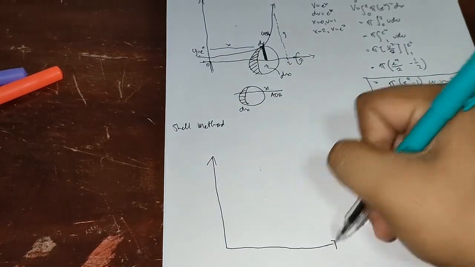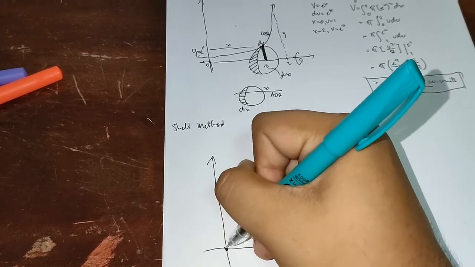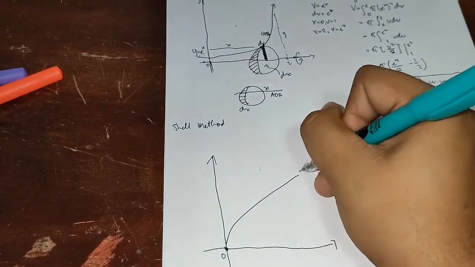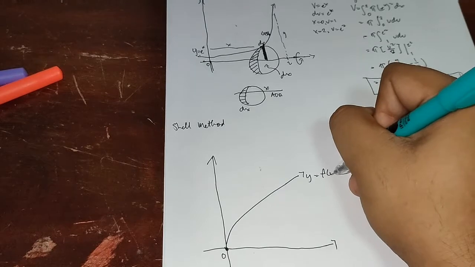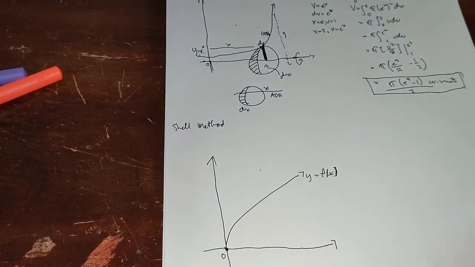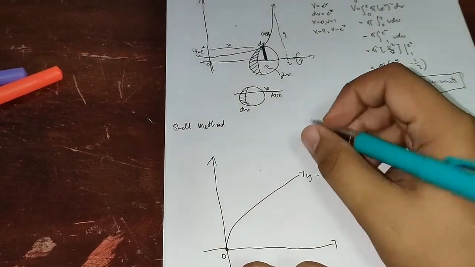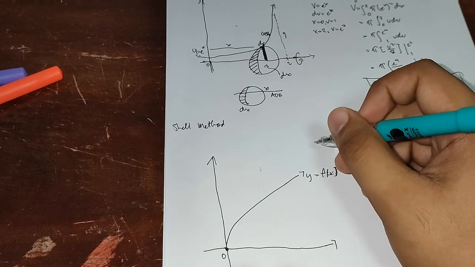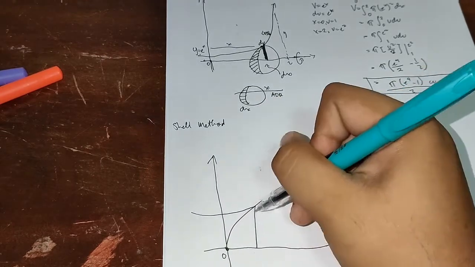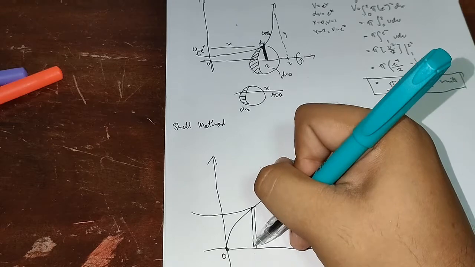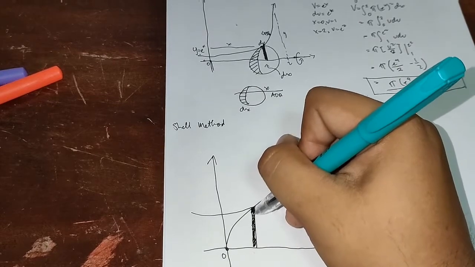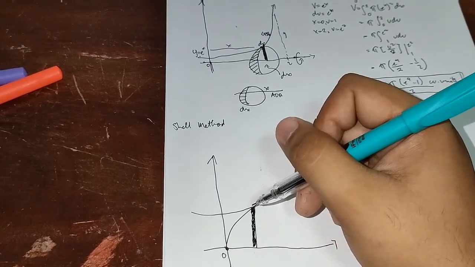This is a big one. y equals f(x). Sorry for the background noises.